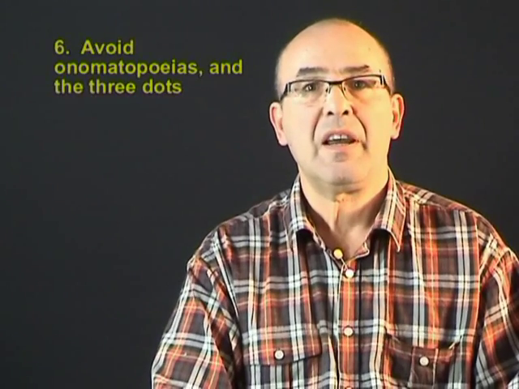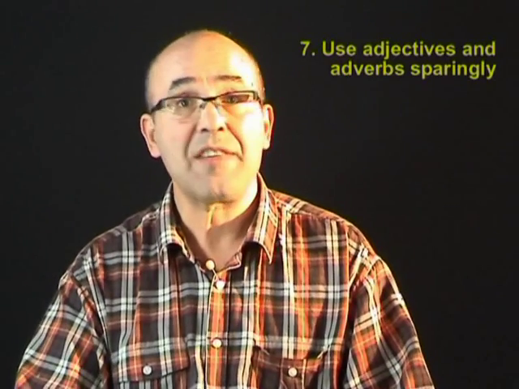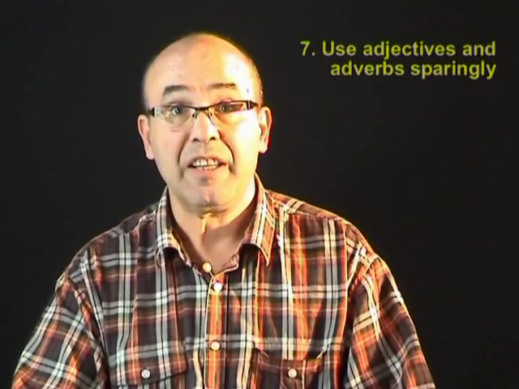Sixth, avoid possible abuse of onomatopoeias and the dots of ellipses. This is not a comic. Maybe in colloquial speech it aids communication, but in the written word, onomatopoeias and three-dot ellipses must be described through their effects. Seventh, use adjectives and adverbs sparingly.